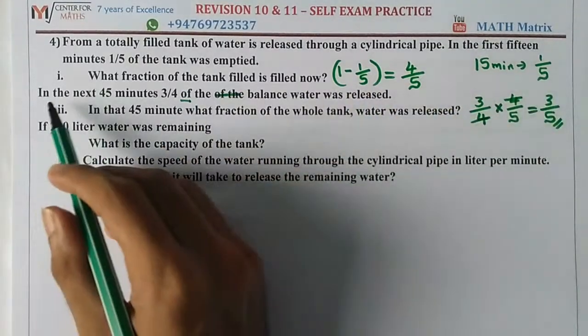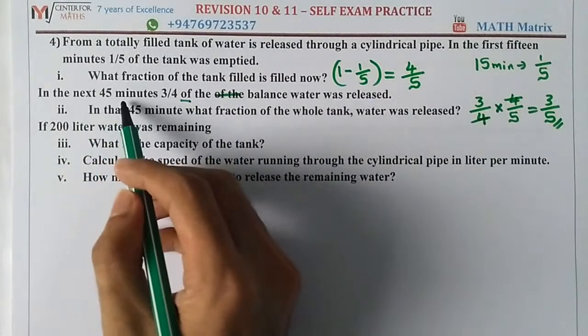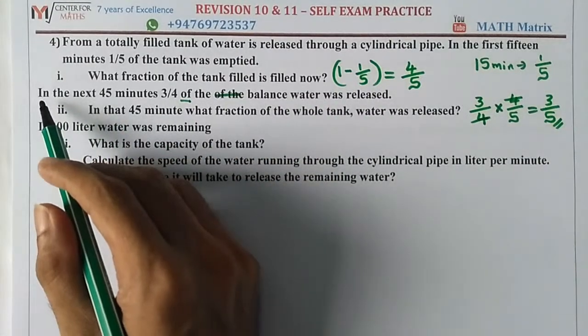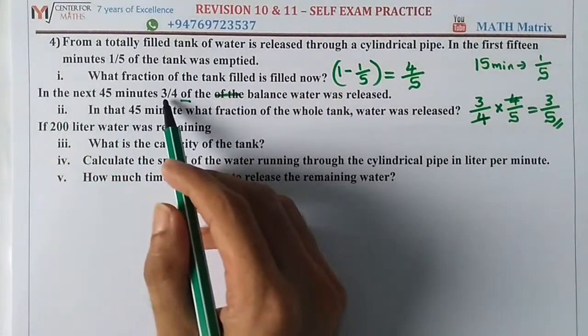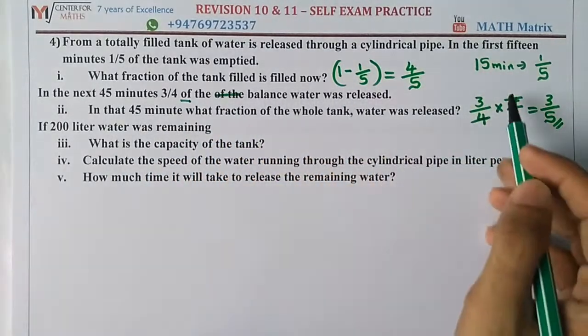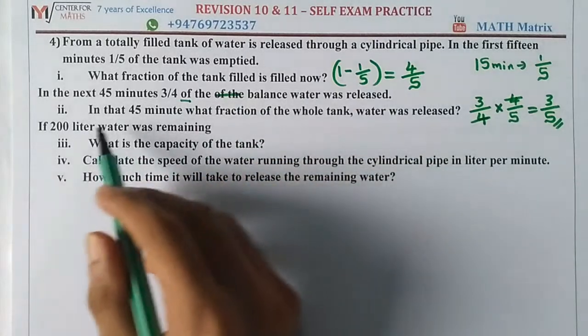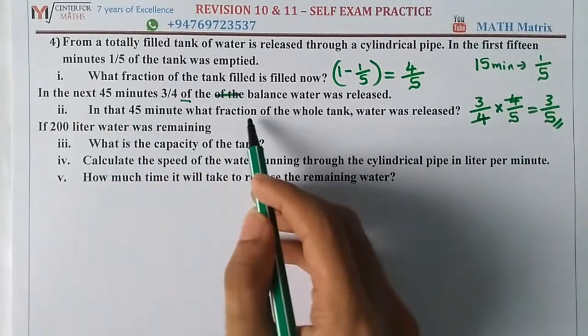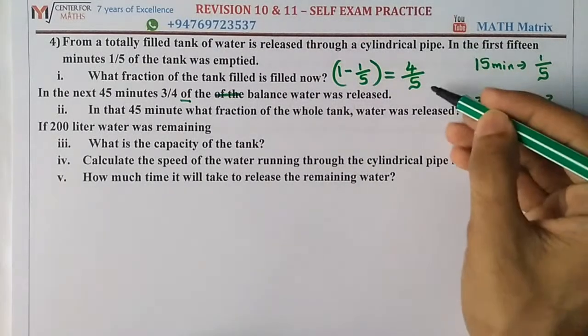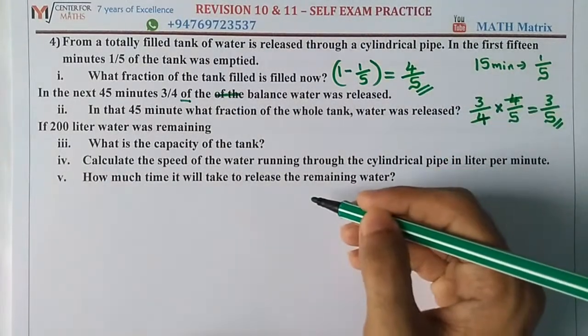Read again. In the next 45 minutes, they have released about 3 parts out of 5. Right? So that's the answer. Again, I'm reading from the beginning. In the next 45 minutes, 3/4 of the balance water was released, and here they are asking us to find the fraction of that. The fraction is 3/5. That is the answer for the second one.